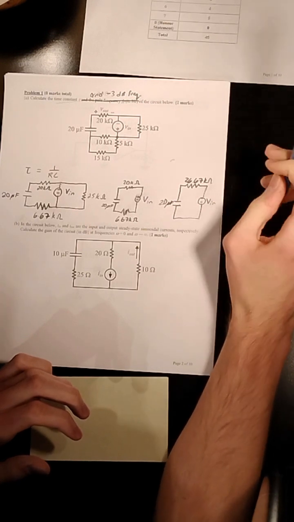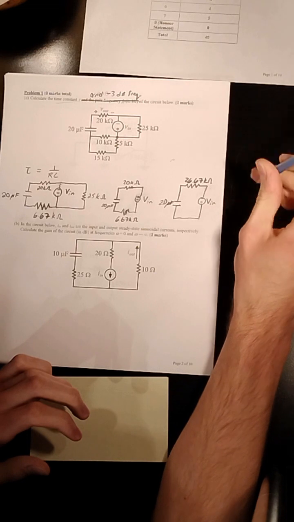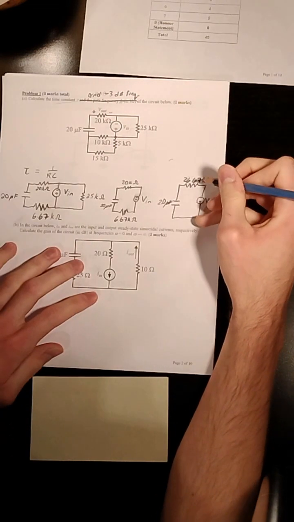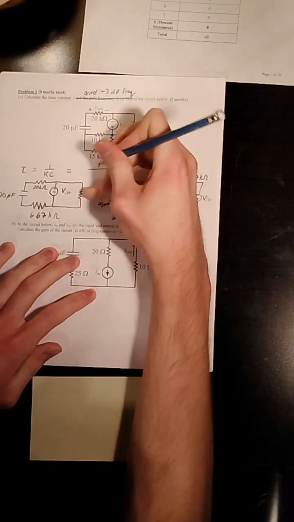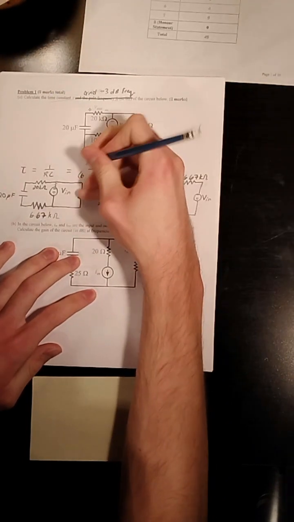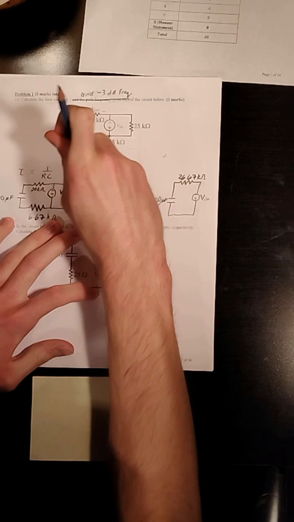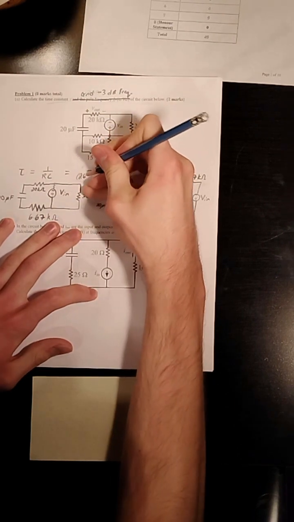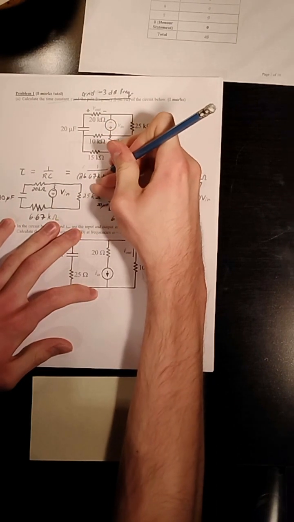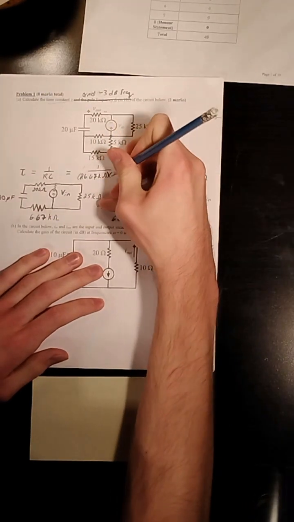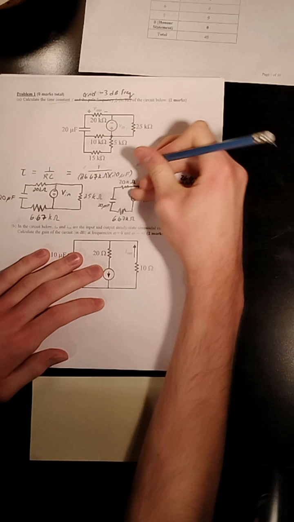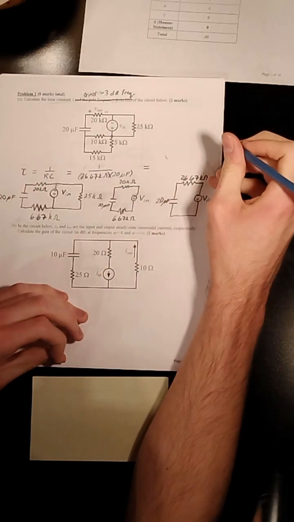And then what we can say is that tau is equal to 1 over RC, which is 1 over 26.67 kilo ohms times 20 microfarads. Calculator time.